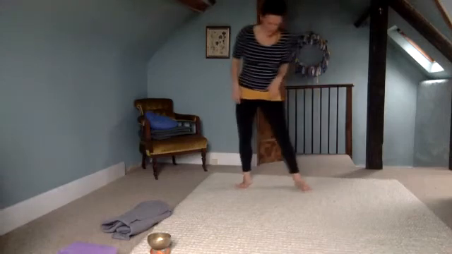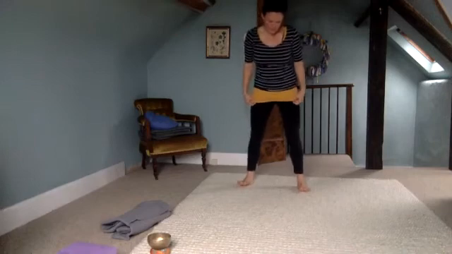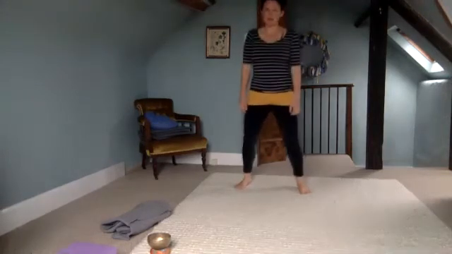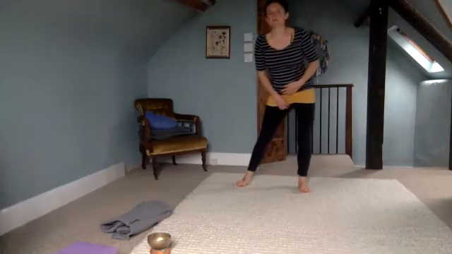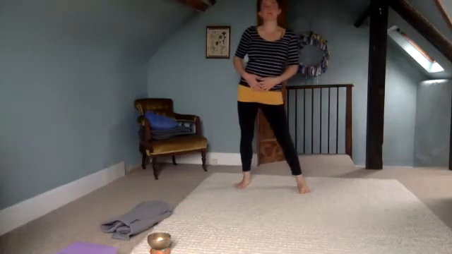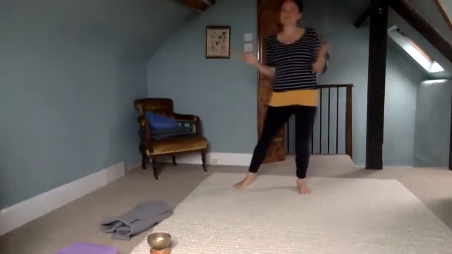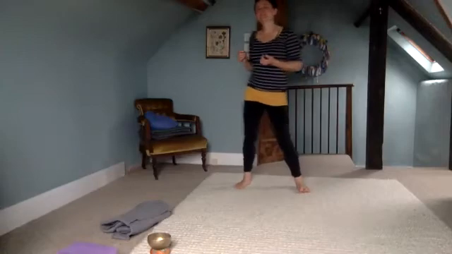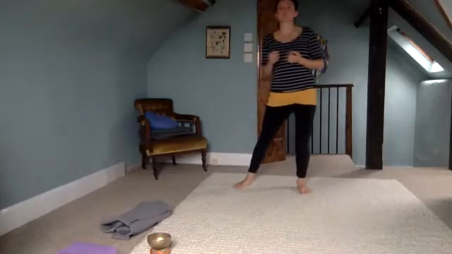And then let's take our feet a comfortable distance apart and soft bend to the knees. And we'll explore a bit of a, well, let's start off with some figure of eights because they've just started happening without me even thinking about it. So just beginning to find some figures of eight through the hips.